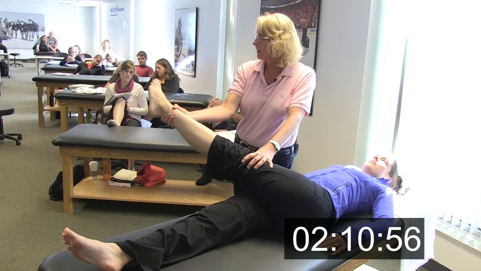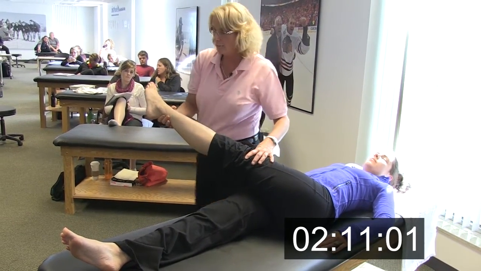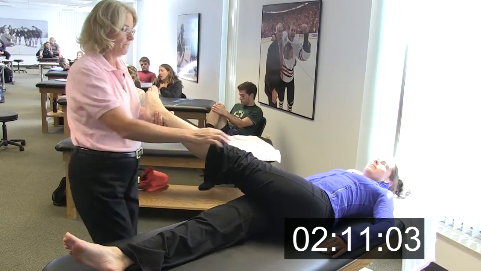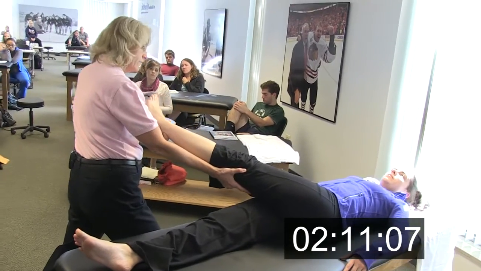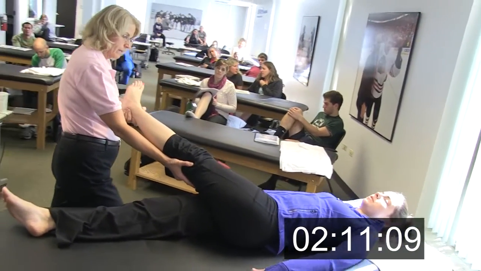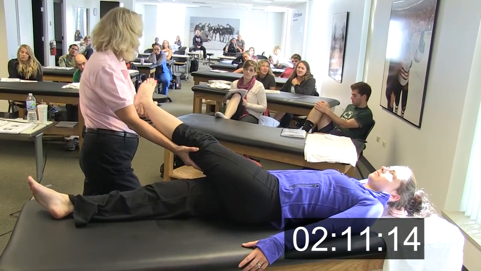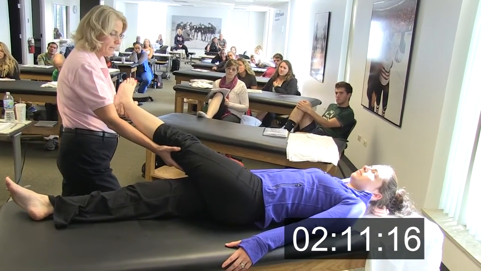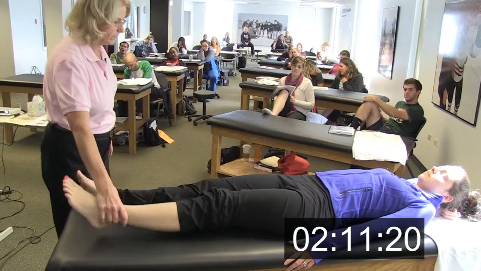So I'm adding the myofascial component of the weighting, taking up the slack, holding. This would work even better if I wanted to add some traction. Can you see that my position would be more effective? Feel a difference? Less painful. Less painful. That traction really decompresses the joints. People love it. And then gradually working into internal rotation, adduction, extension, etc.